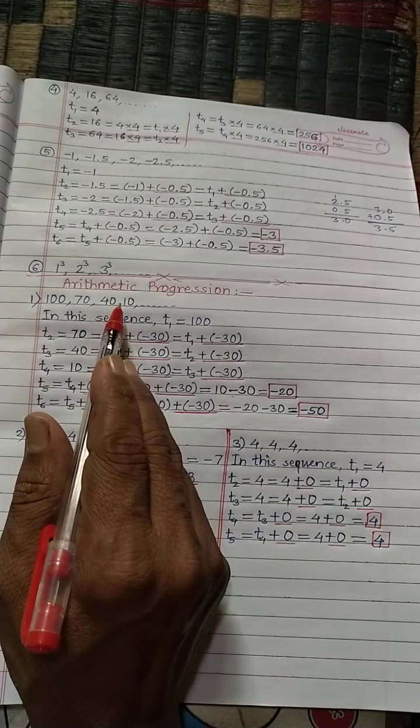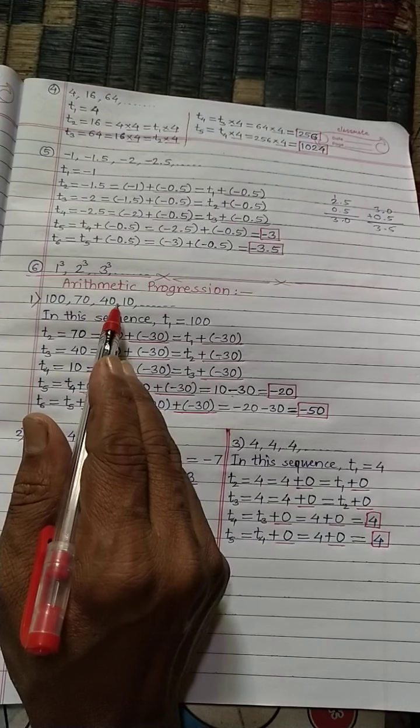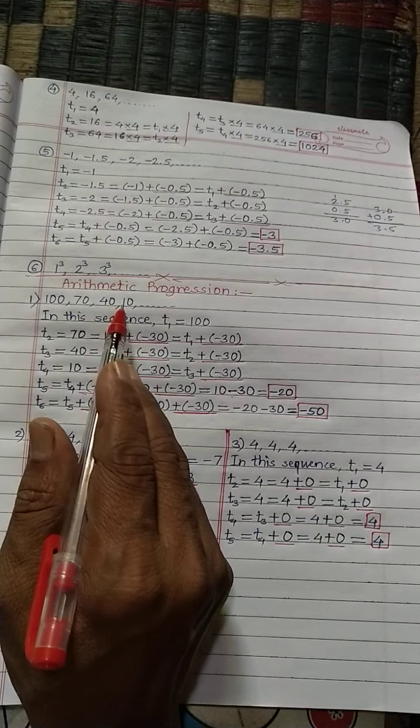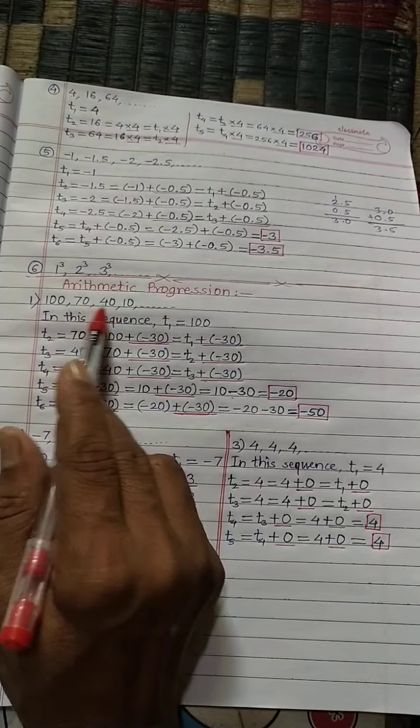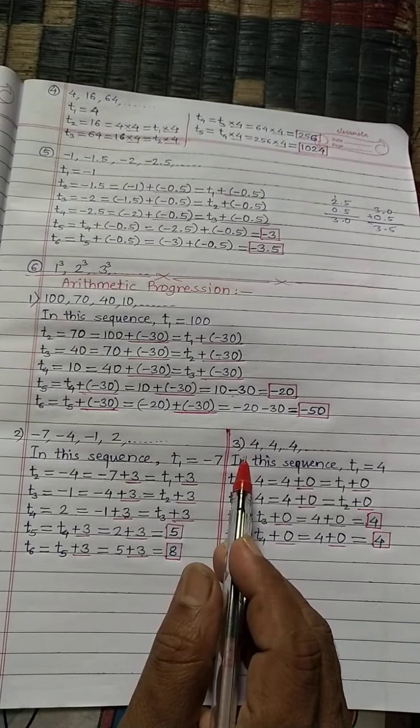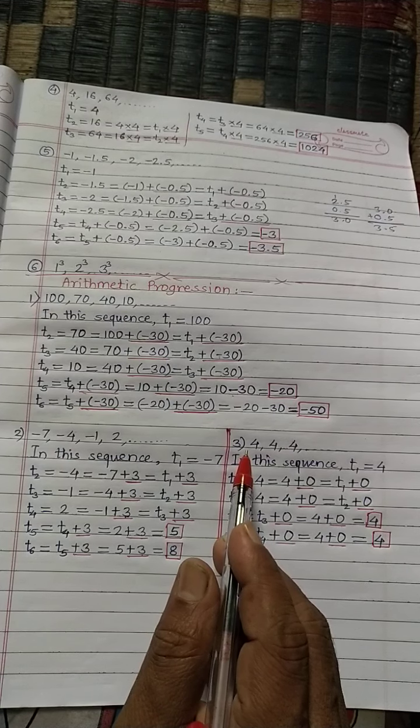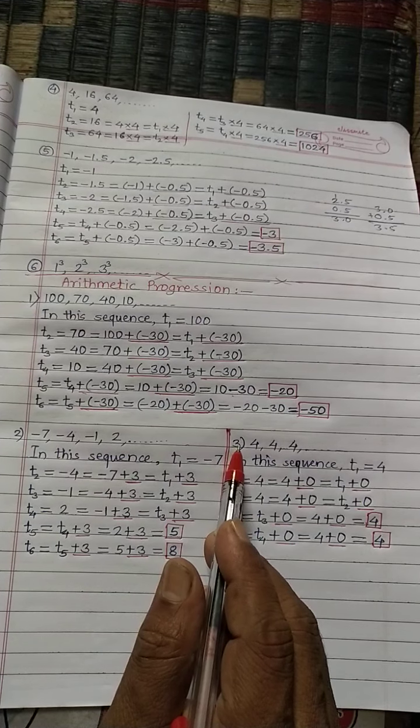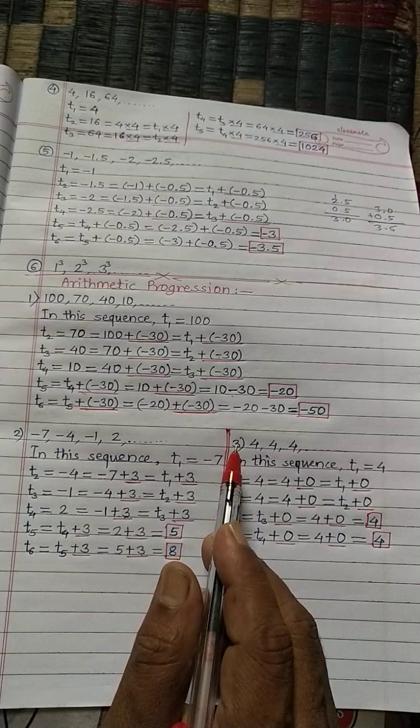That means there is no change in the difference. The difference between two consecutive terms of the sequence is constant.